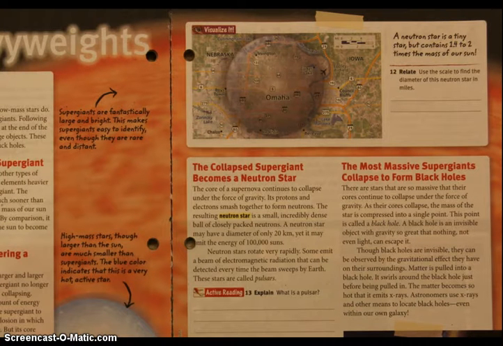So the collapsed core of a supergiant star becomes a neutron star. The core of a supernova continues to collapse under the force of gravity. If you remember from our unit on chemistry, normally electrons orbit the nucleus pretty far away from the nucleus. Remember, most of the volume of an atom is in the electron cloud. There's a teeny tiny dense nucleus in the middle, and then there's this vast space around where the electrons are circulating. But in a neutron star, here's what's happening.